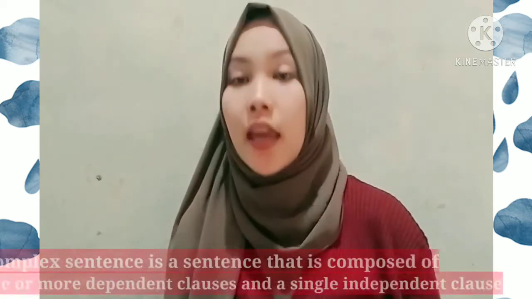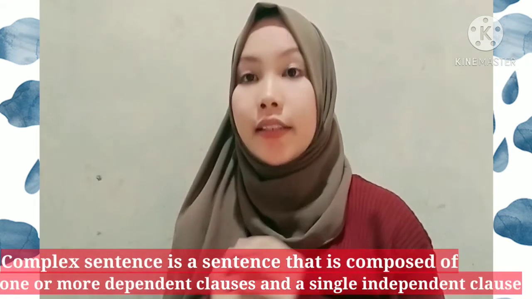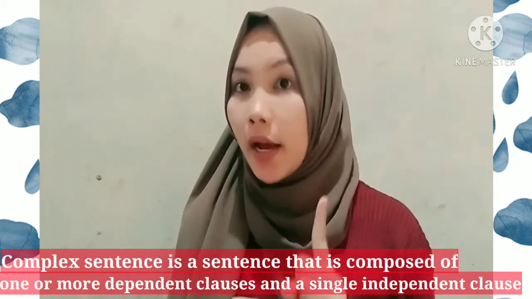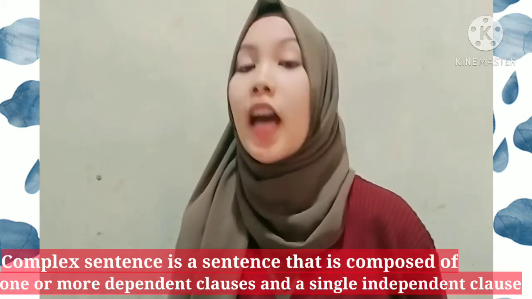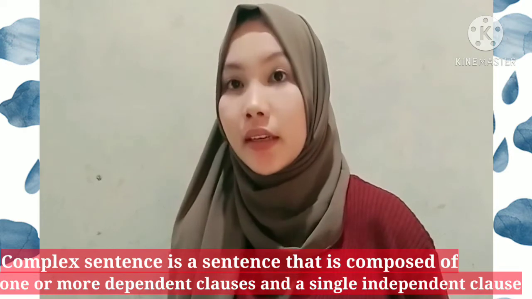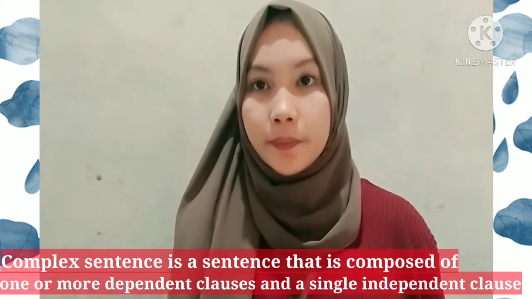And now I will explain what a complex sentence is. A complex sentence is a sentence that is composed of one or more dependent clauses and a single independent clause.